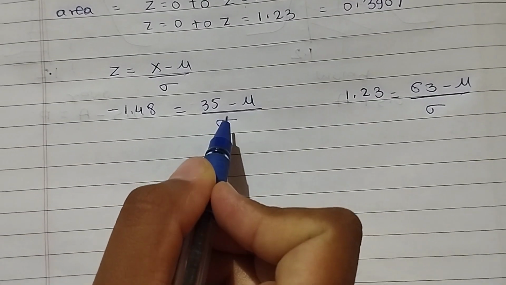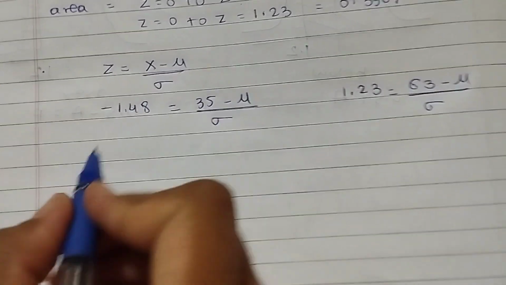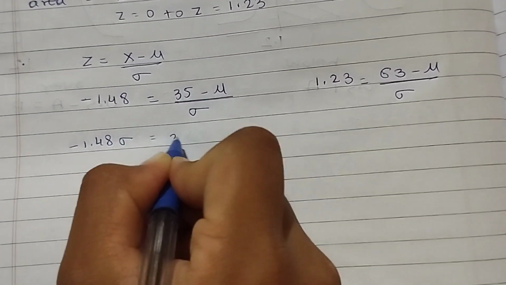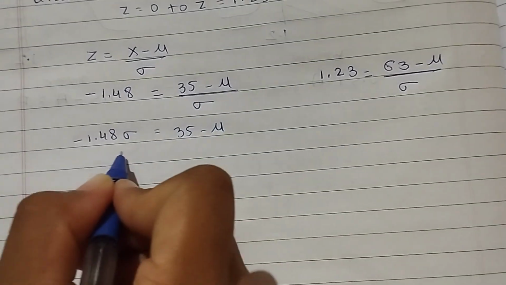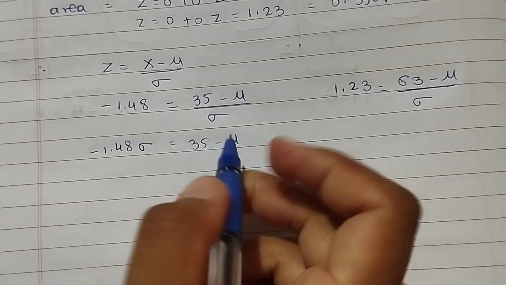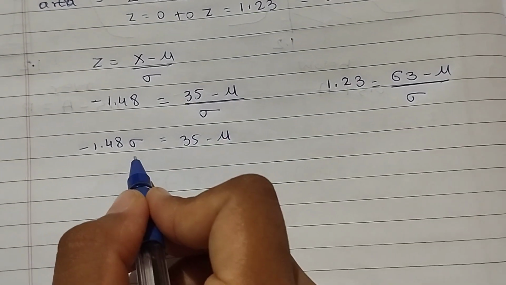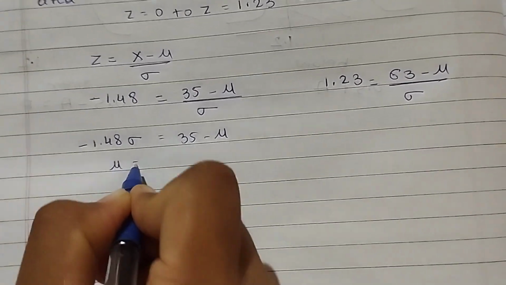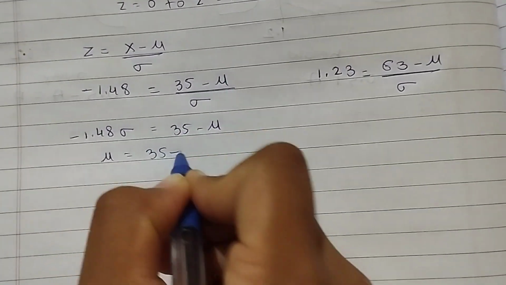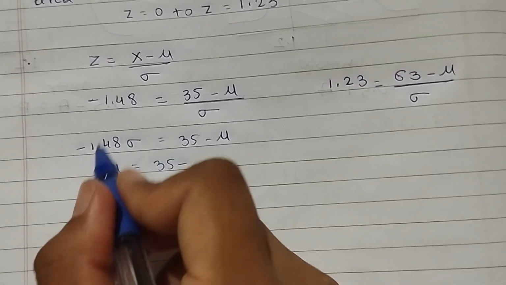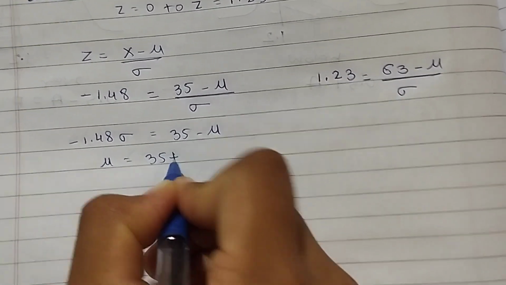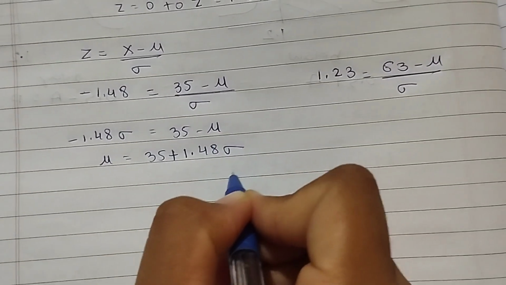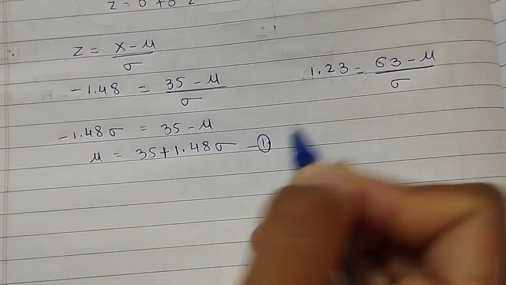So we transfer this sigma to the left side. Minus 1.48 sigma is equal to 35 minus mu, and again we transfer this negative mu to the left side and this negative value to the right side. So mu is equal to 35 minus this; now the minus is transferred to plus. So mu is equal to 35 plus 1.48 sigma. This is our first equation.